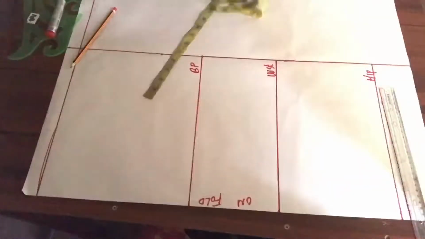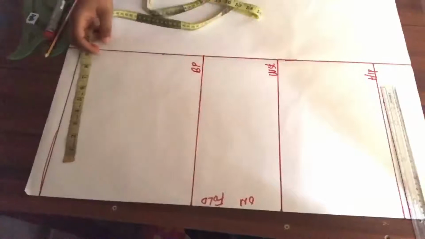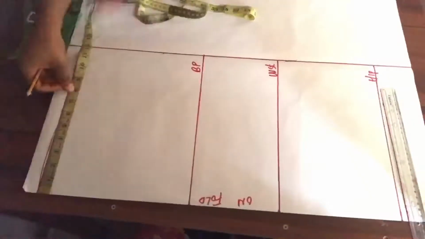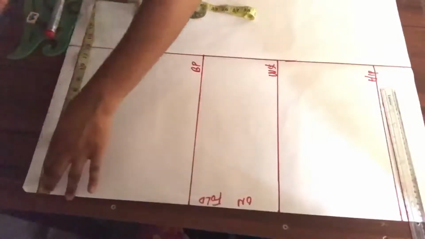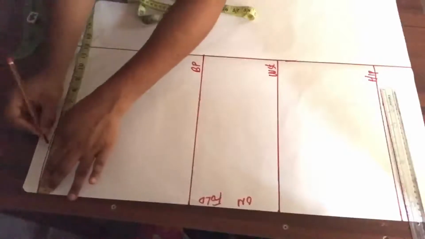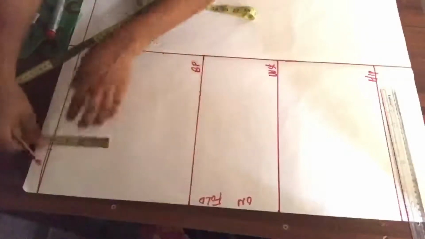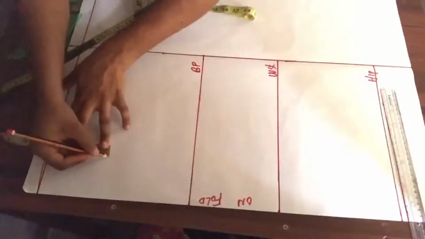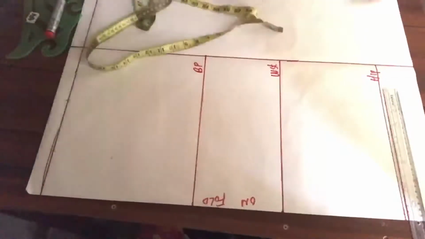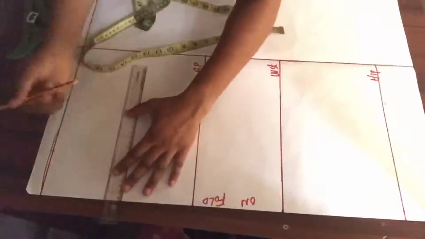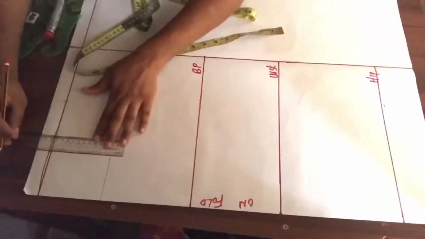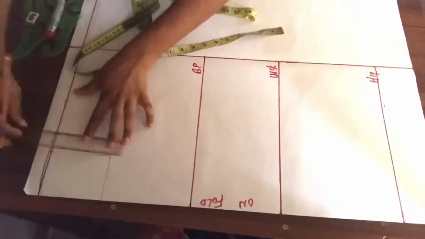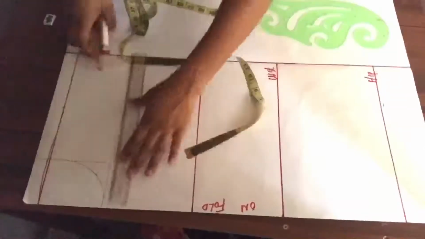So I'm going over to my shoulder line to mark my shoulder measurement. My shoulder measurement is 7 inches, that is 14 divided by 2, which is 7 inches. And on that shoulder line, I'll also be marking my neckline, which is 3. I'll be taking 3 inches for my neckline as well. And also on the neck depth, I'll be coming down by 4 inches. And then I'm going to draw a straight line to connect those points together and create a little box for my neck design.